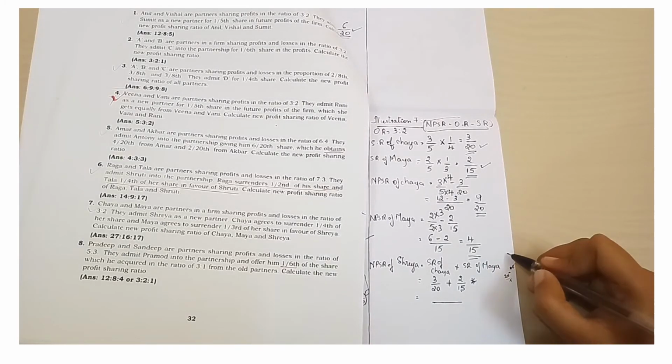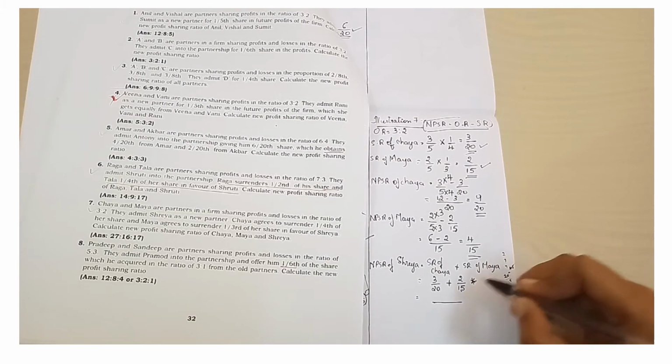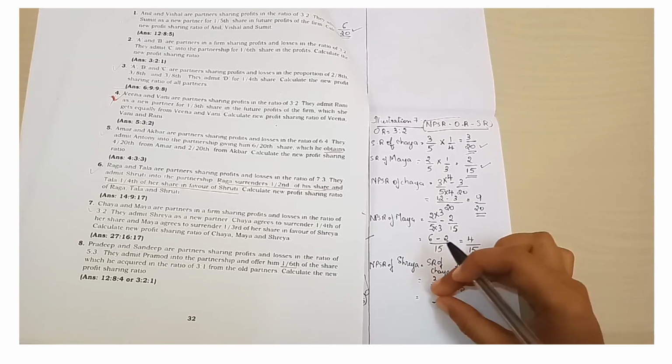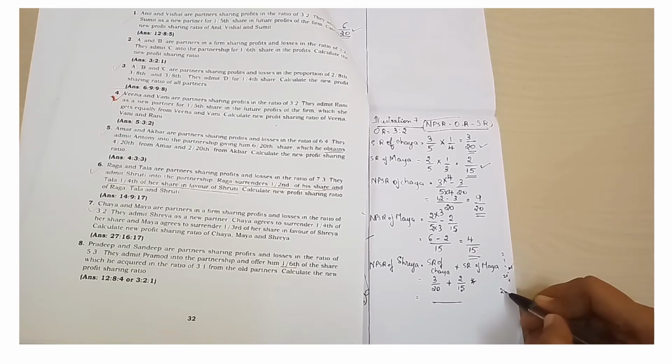If you get a round figure like 2, 3, 4, then you can multiply and take the bigger number. But if it is not divisible by this number, what to do? In such a case, you multiply the two denominators. 20 into 15 you have to multiply. So instead of teaching you the LCM, I feel this is a little better, easier method, a shortcut.